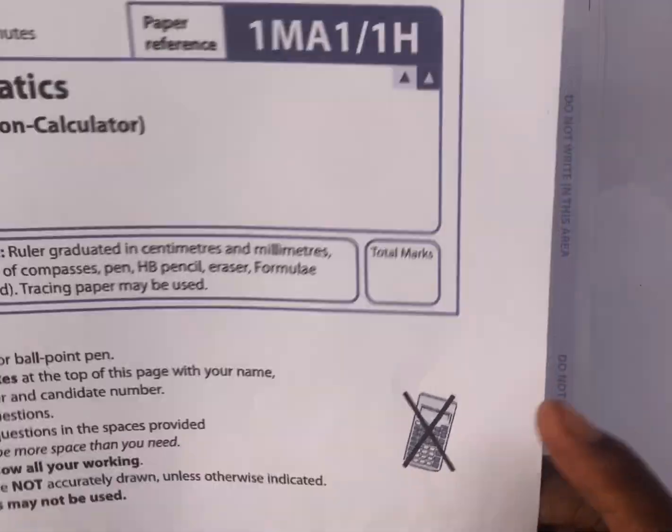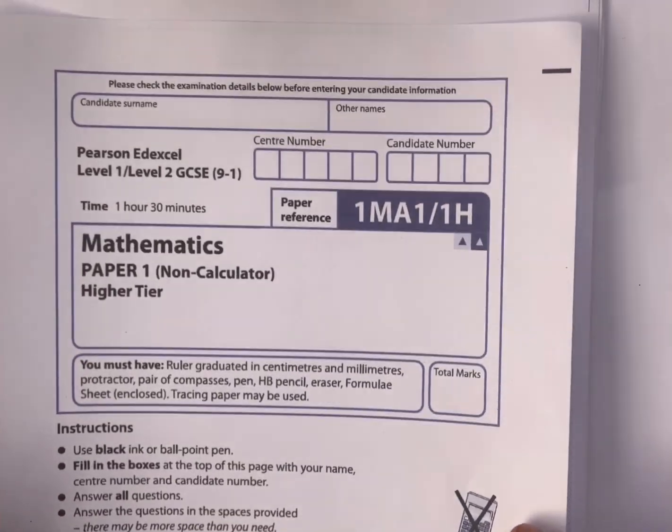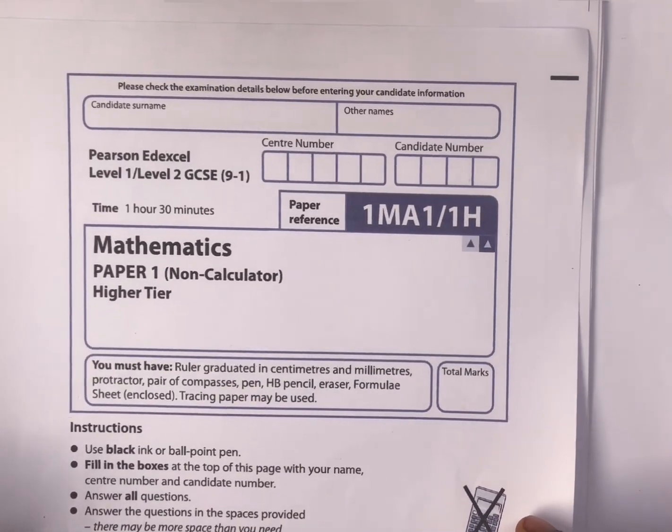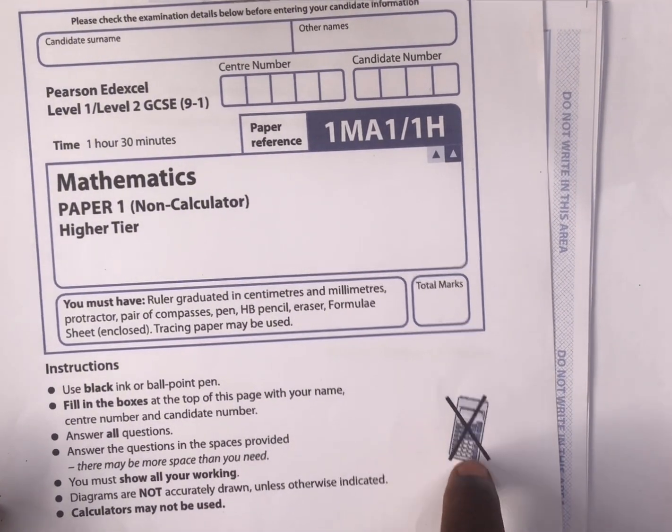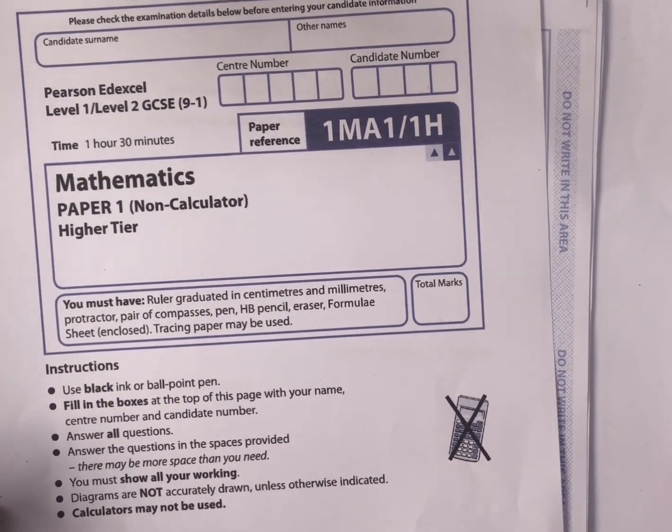In this lesson, we're looking at GCSE Mathematics Paper 1, non-calculator part. Remember, you are not to use a calculator. Okay, so let's see the first question.